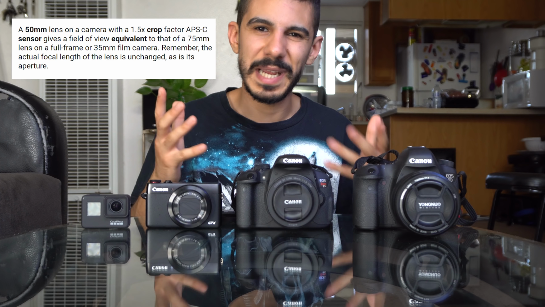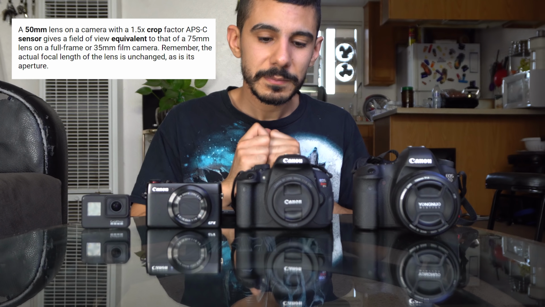If you're not into those, you could still shoot in full frame. For example, I have a 50mm lens on this camera. This 50mm will act as a 50mm on this camera, but if I put that same lens on this camera, it's not going to be a 50mm lens, because this camera has a crop sensor, so it's going to crop into the image and give you something around, I'm not sure, I'm not good at math, maybe 80-85.